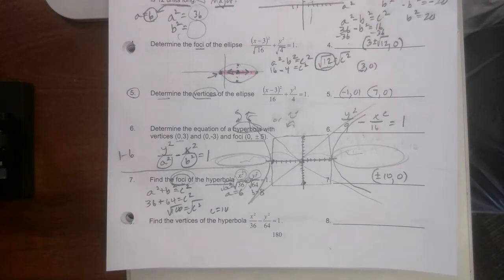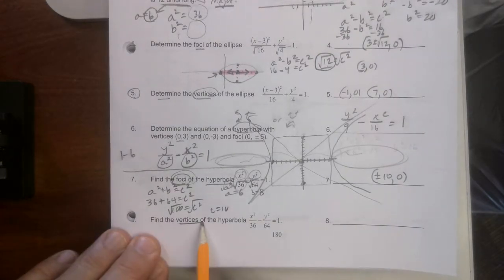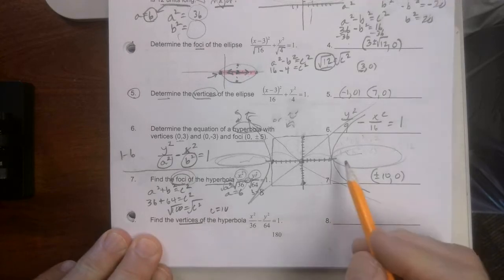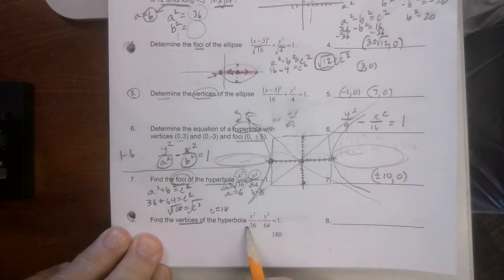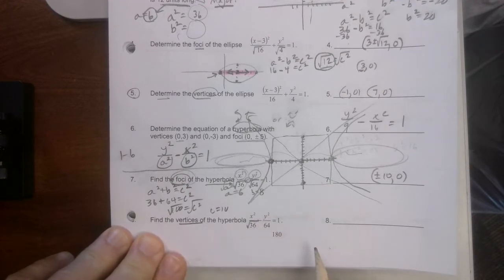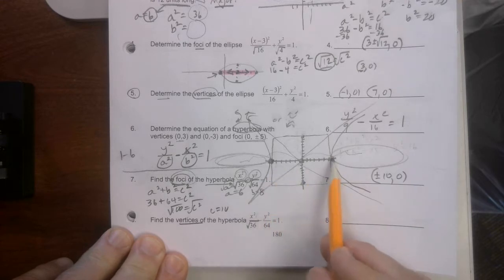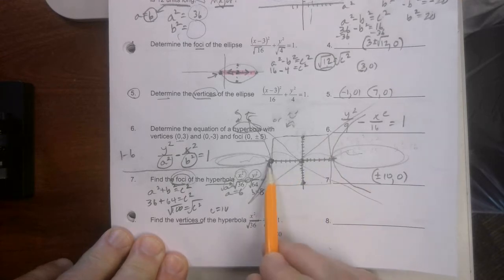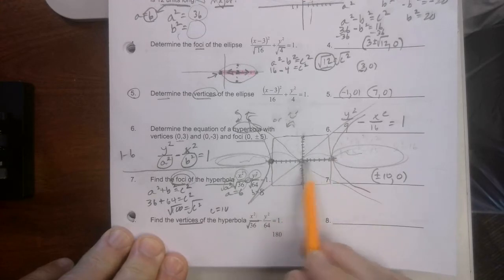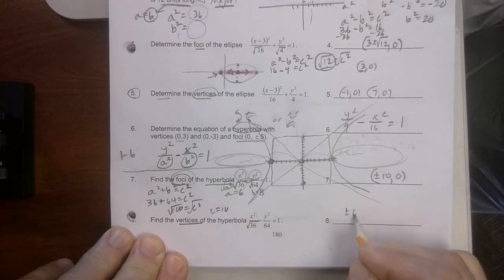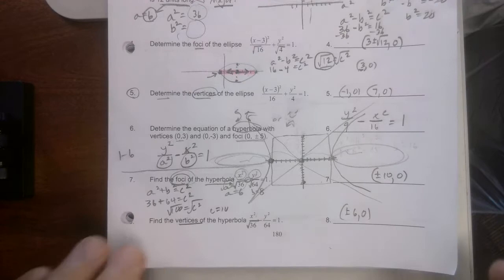All right, number 8. Find the vertices. See, these are different. On this previous problem, that would be the vertex, that would be the vertex. So we kind of have to get this drawing drawn. So it's the same equation. Didn't even notice that. So it is these 2 points right here. So that would be negative 6, 0 and positive 6, 0. So it's going to be plus or minus 6, 0. All right, that saved us some time.